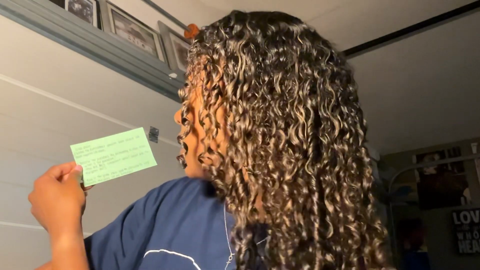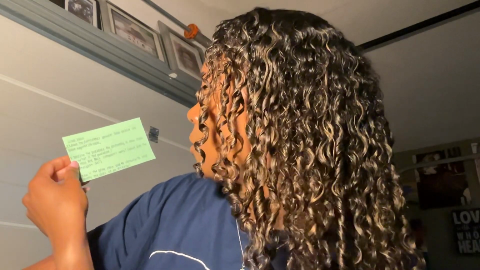All right, and the last question says, how is the gram stain used clinically to help identify the cause of infection? The gram stain is used because it helps us classify the two types of bacteria, gram-negative or gram-positive.